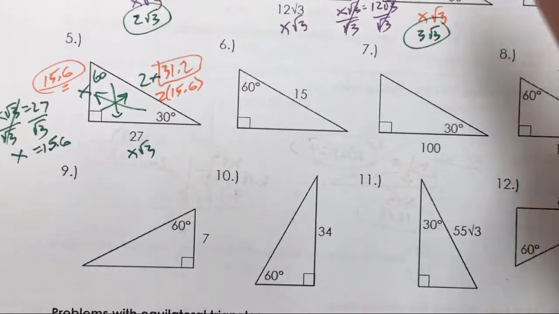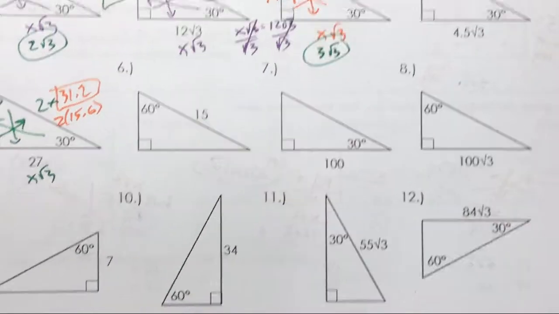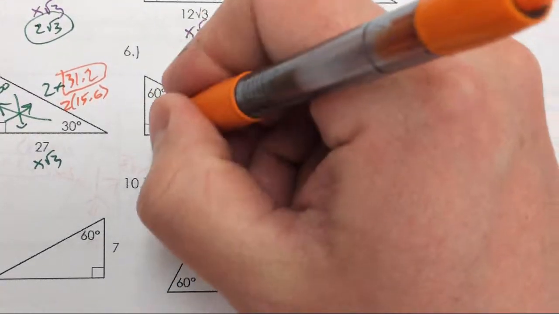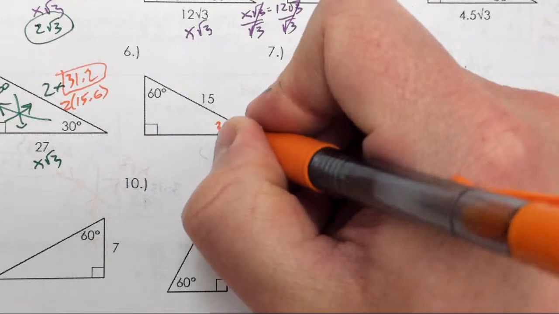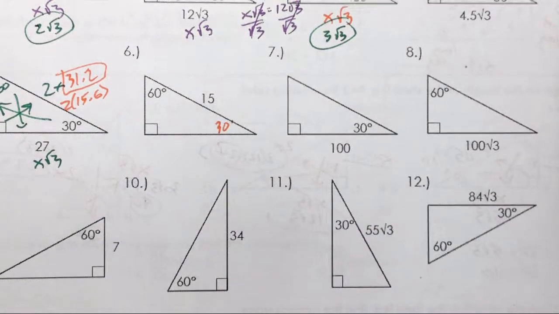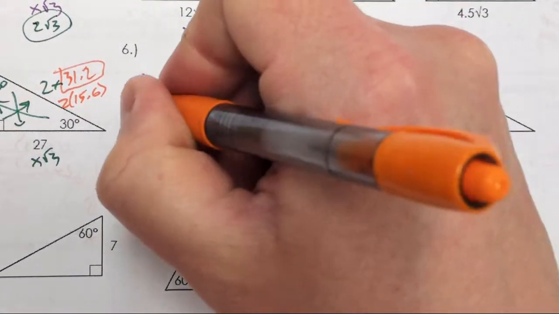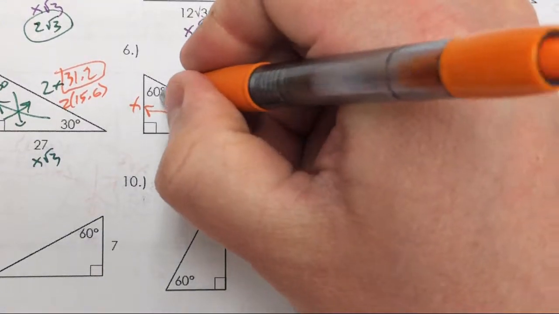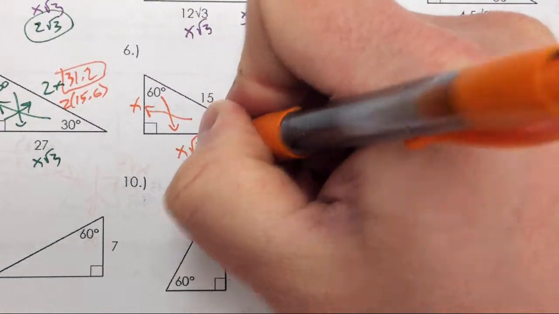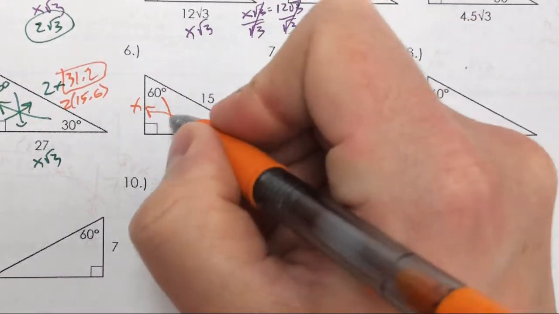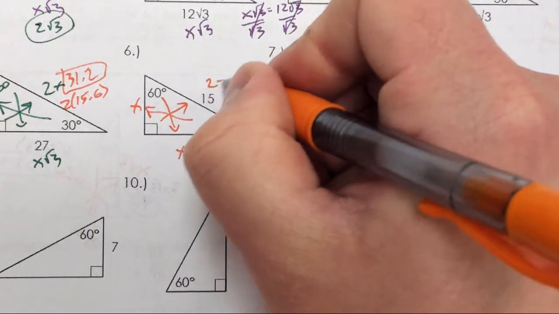Let's look at number 6. So number 6, let's see here. We've got a 90 and a 60. So this must be 30 because again they all have to equal 180. So opposite the 30, I would label x. Opposite the 60 is x square root 3. And then opposite the 90 is 2x.